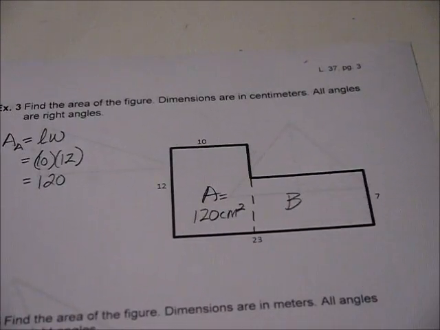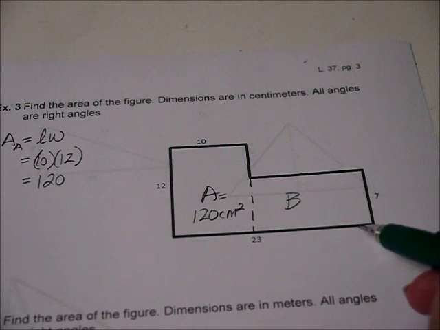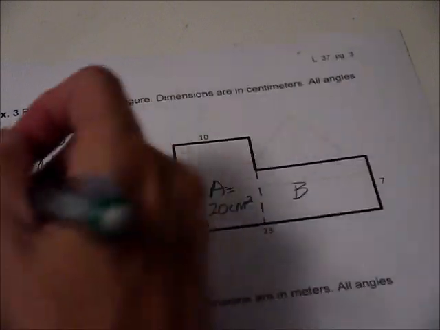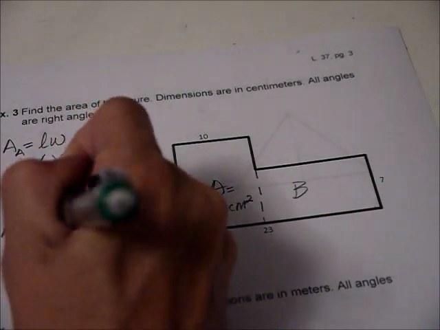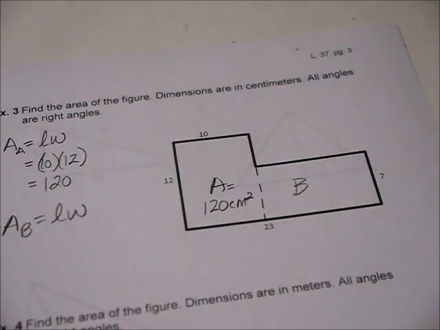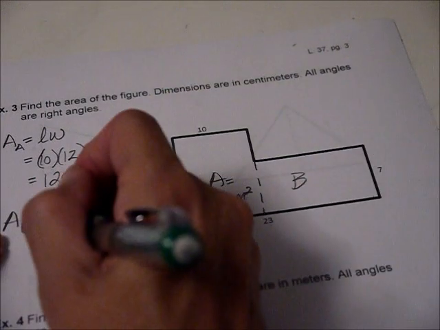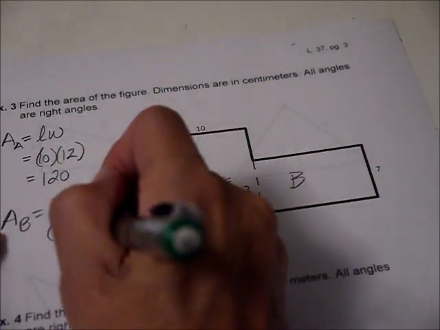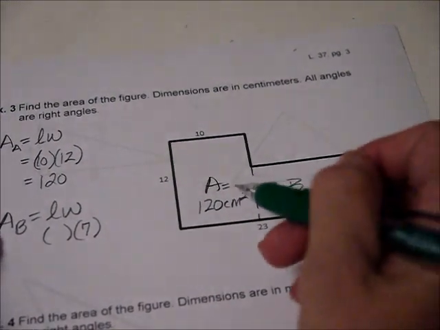Area of B, well, we don't know how far it is from here to here. It's not 23, right? So let me go ahead and get this started: area of B equals length times width, and we know that the width is 7. What is that length?